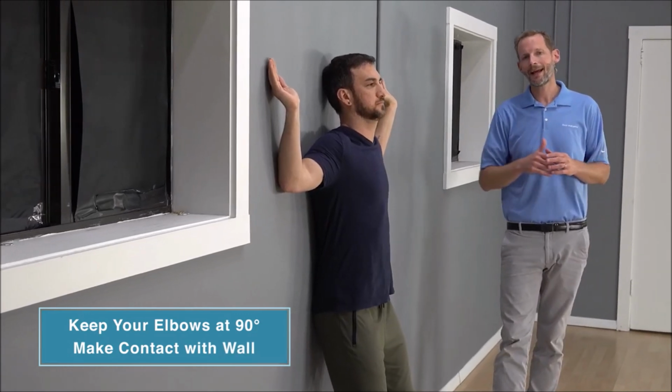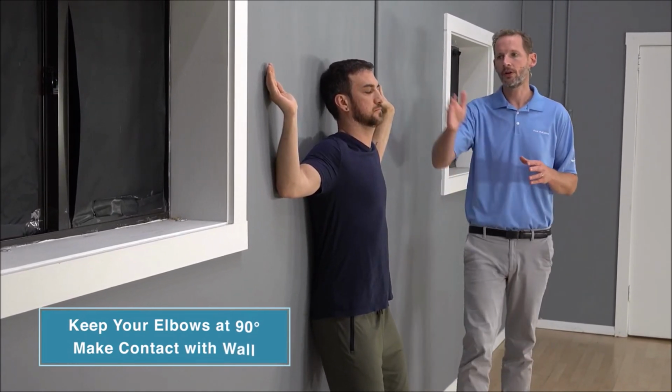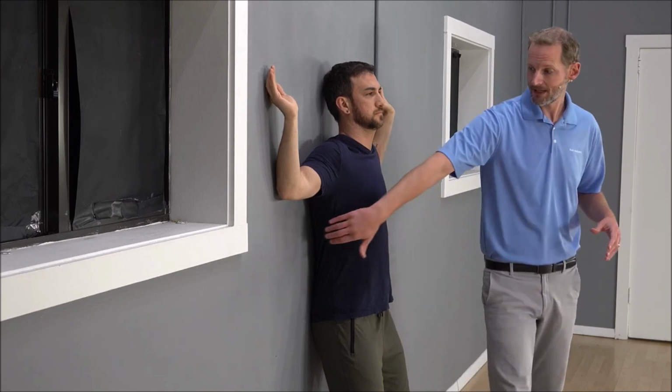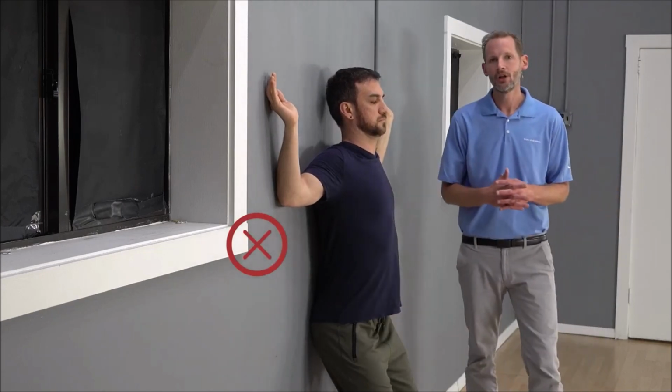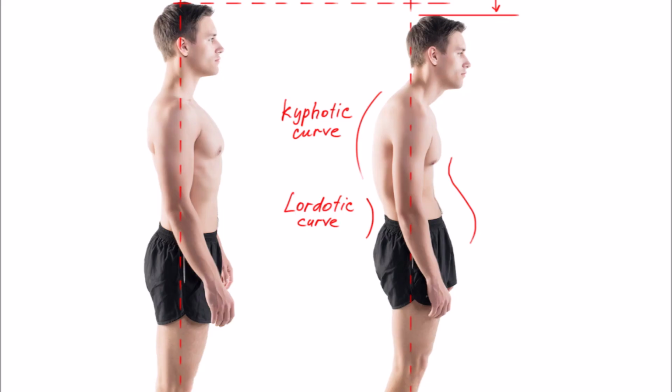You basically want everything in contact with the wall. You want your head in contact with the wall, you want your rib cage in contact with the wall, and you want your pelvis in contact. The things you're going to look out for would be if your rib cage, especially here, were way off the wall. If you could slide a big hand in there, that's not good. Too much slouch in the upper back can produce the kyphotic curve, kyphosis, and that could be a problem. And too much in the bottom can be the lordotic curve, too much lumbar curve.